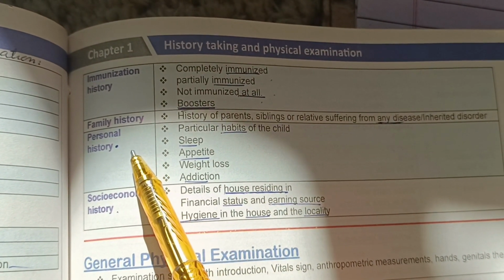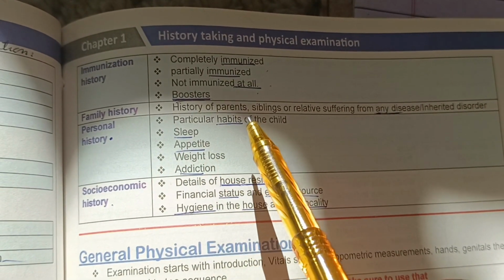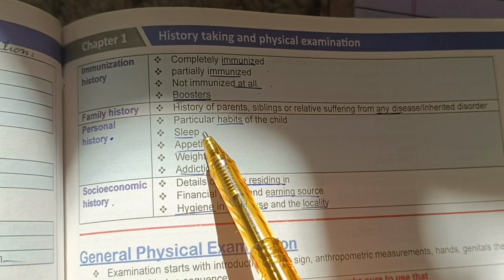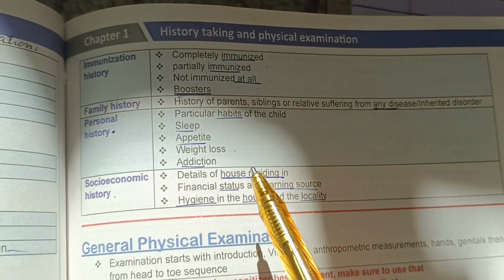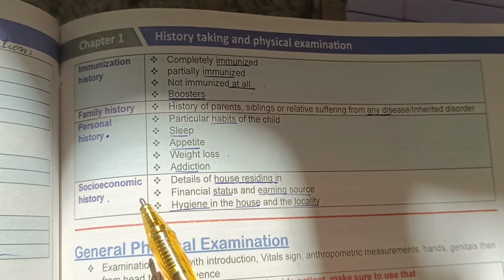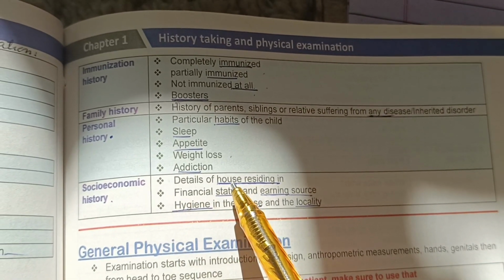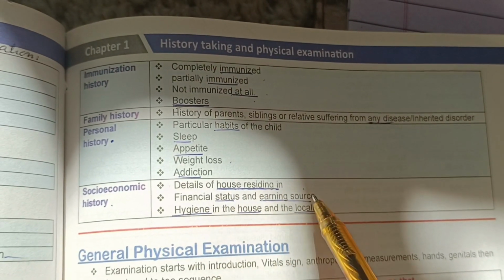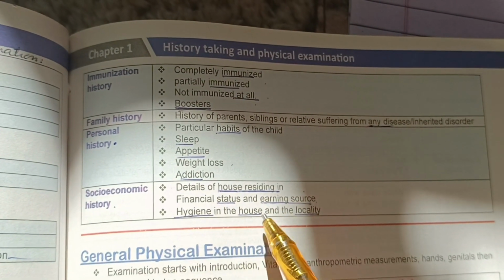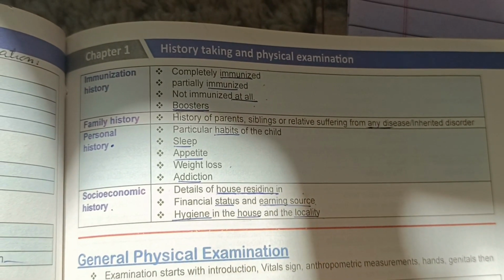Then the personal history. In the personal history, ask about the child's particular habits, their sleep, appetite, weight loss, and addiction. The last thing in history taking is the socioeconomic history. In the socioeconomic history, ask about the details of the house he or she is residing in, the financial status and earning source, and the hygiene in the house and the locality where he or she is residing.